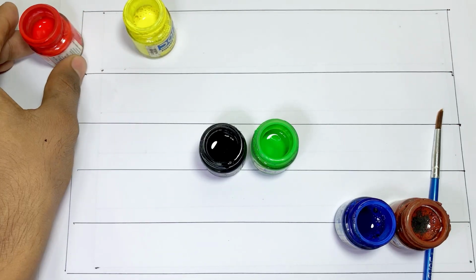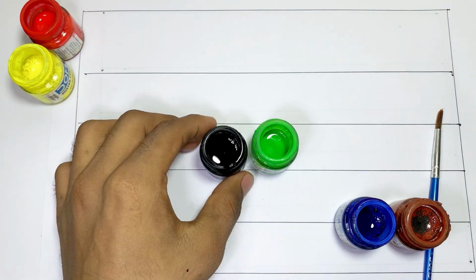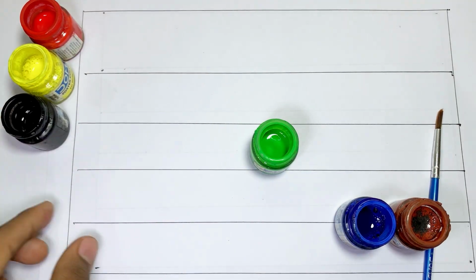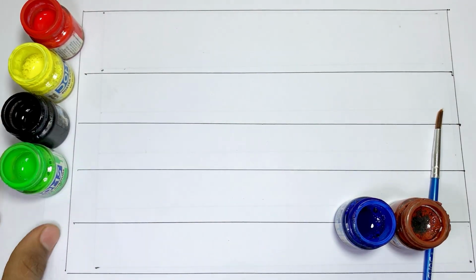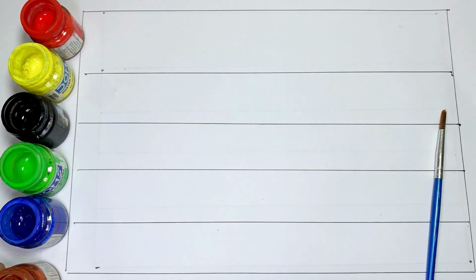Red color, yellow color, black color, green color, blue color, and brown color.